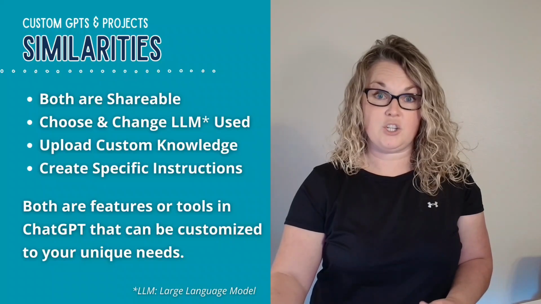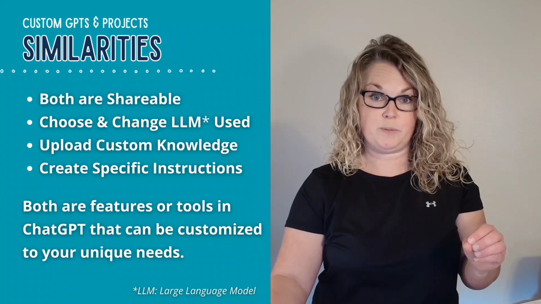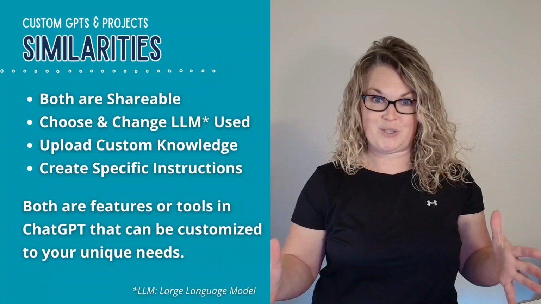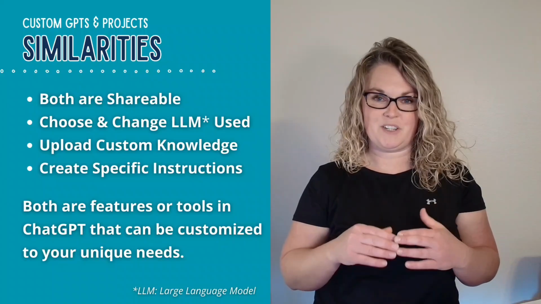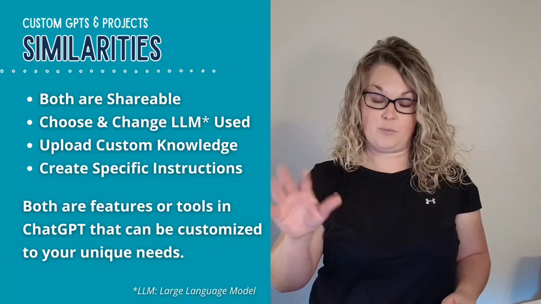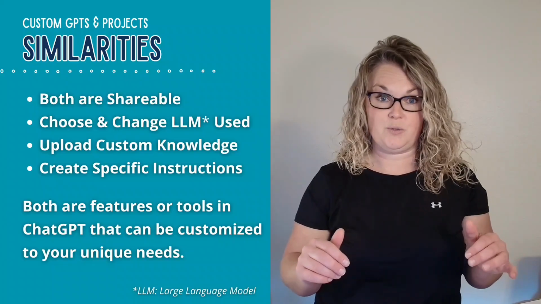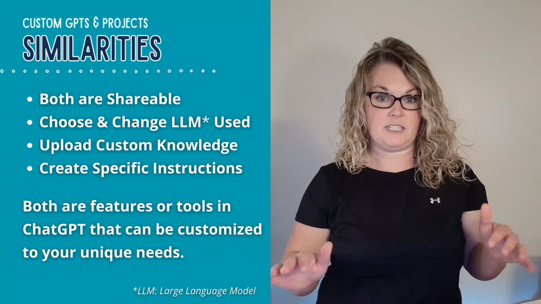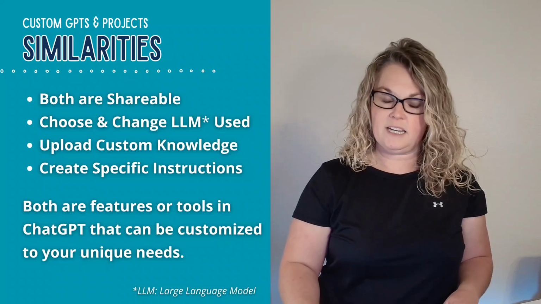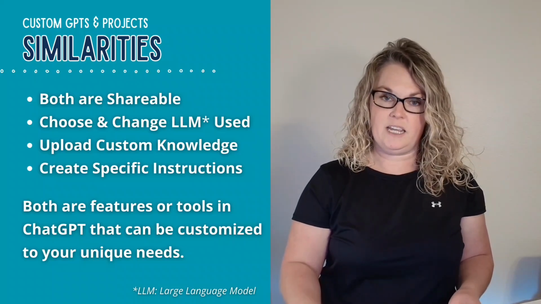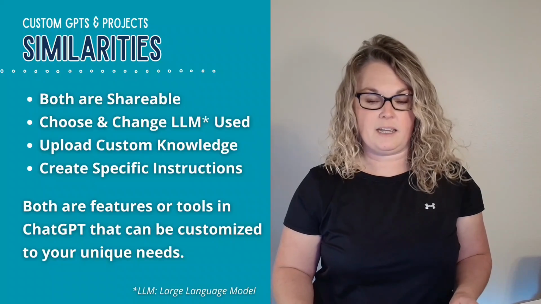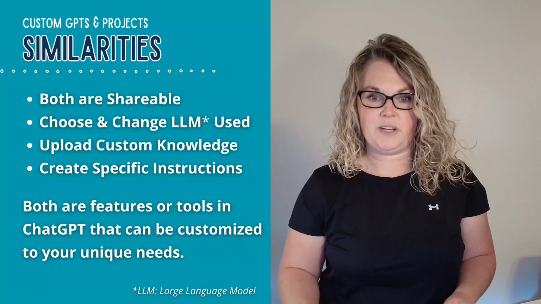Along those same lines, you can give both a custom GPT and a GPT project custom instructions, right? You can give them very specific instructions on what exactly you want that project or that GPT to do. However, there is a difference here, and I'll dive into that in just a minute, in the complexity of instructions that you can provide in a project versus a custom GPT. So that is something to keep in mind.